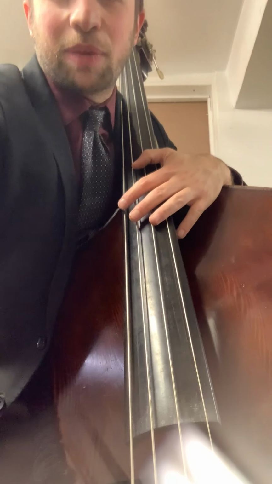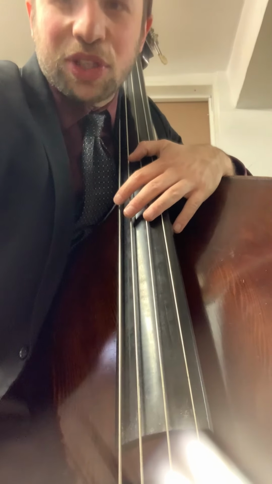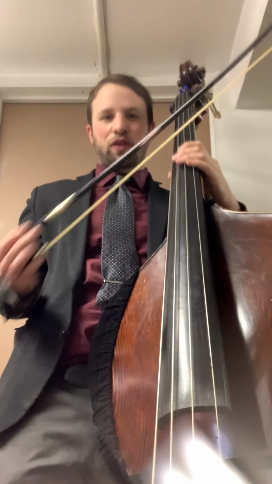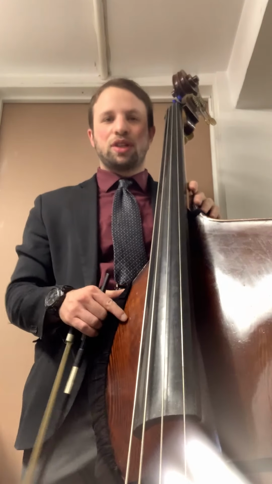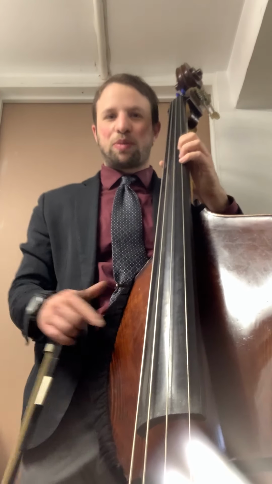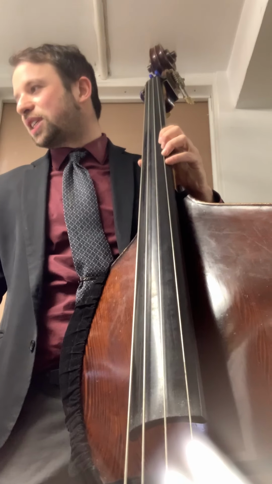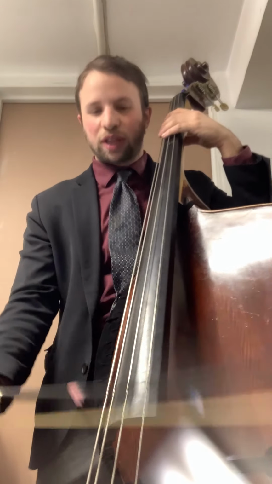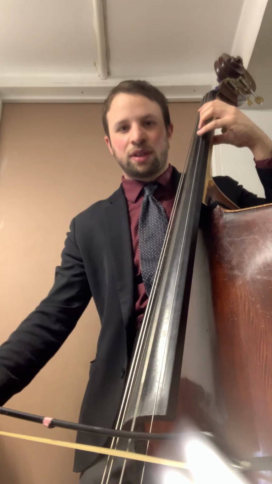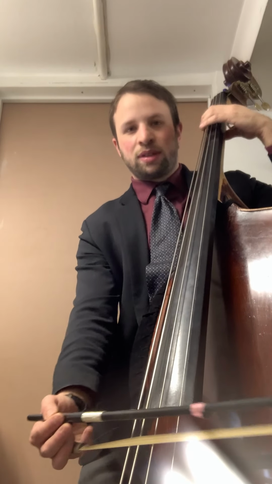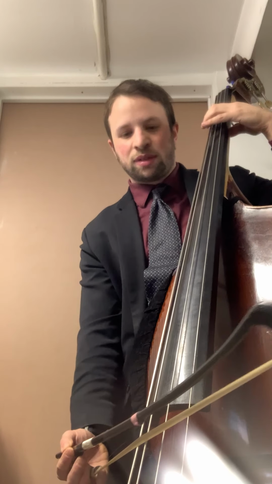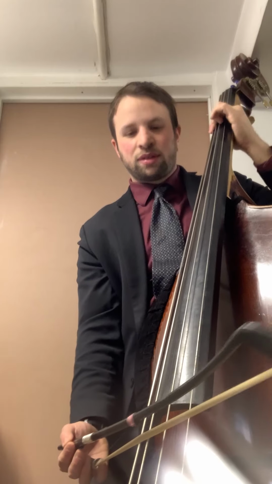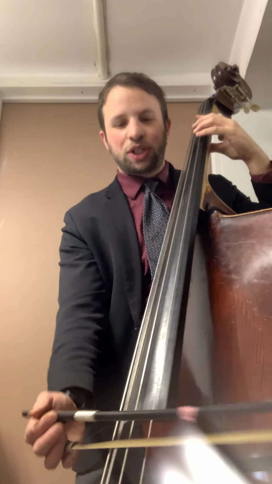Now with all that done and applied, let's go to Pachelbel's canon, measure 8, and see if we can transfer this usage of the whole bow and move it to the music to allow the music to be as beautiful and full and rich as it can be. All right. 1, 2, measure 8. Quarters.